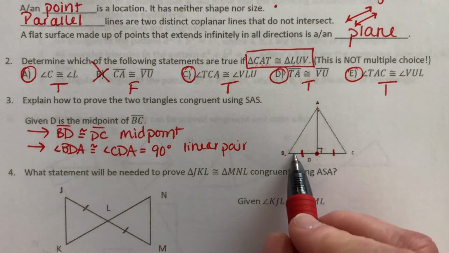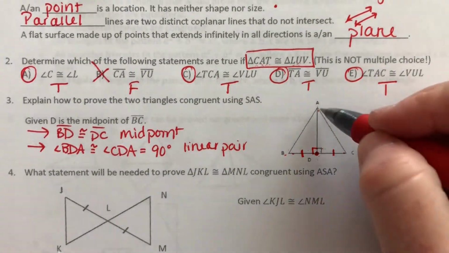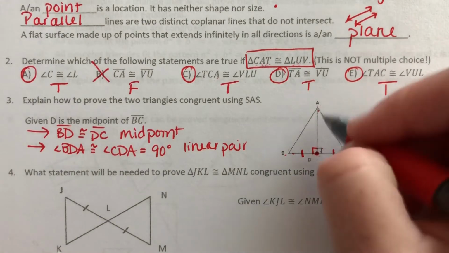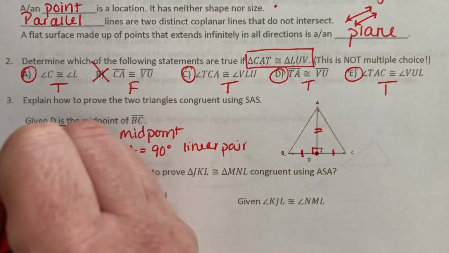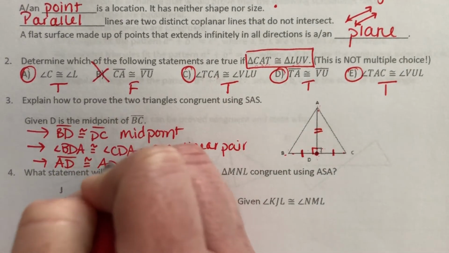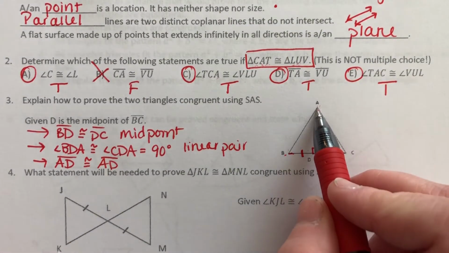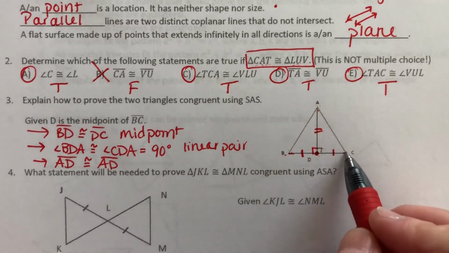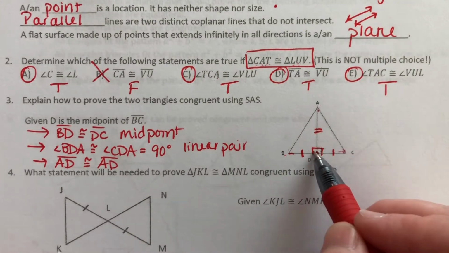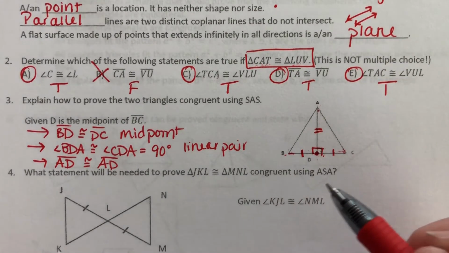So now we know these sides are congruent, this angle is congruent, and we know that both triangles share this line, AD, this line segment. So we know that AD is congruent to AD. So now we've proven that the side, angle, and side of one triangle are congruent to the side, angle, and side of another triangle. So that's side, angle, side. These two triangles are congruent because of side, angle, side.